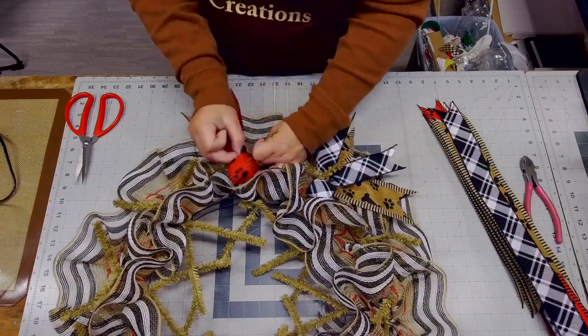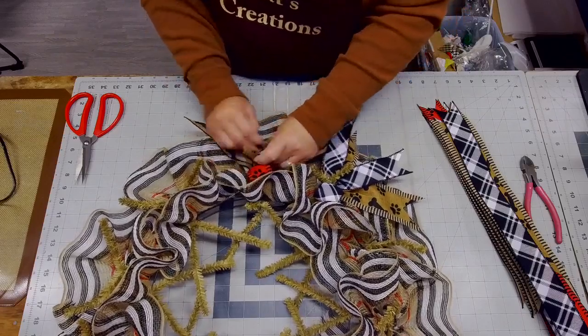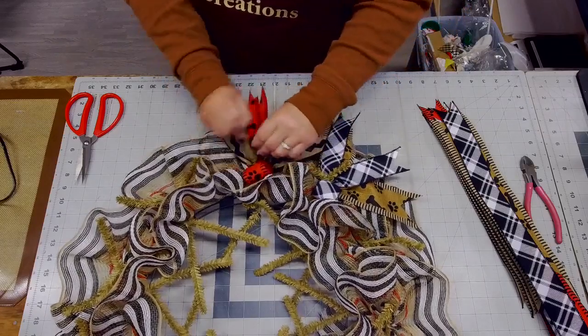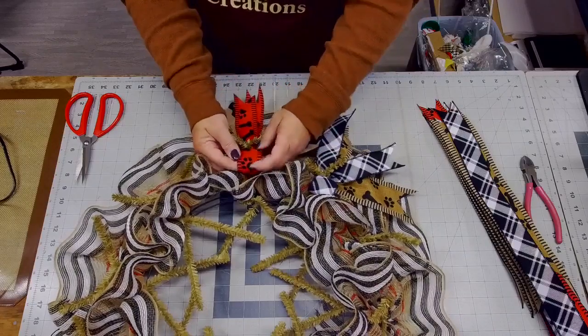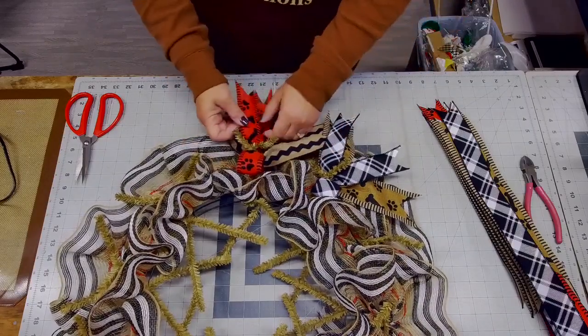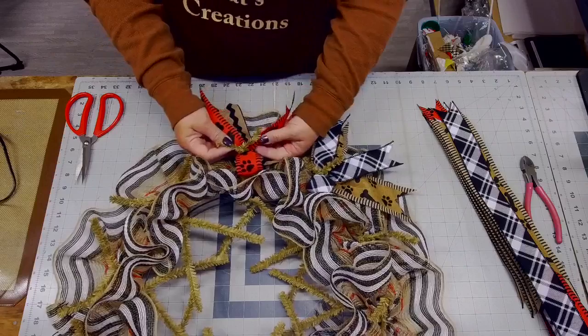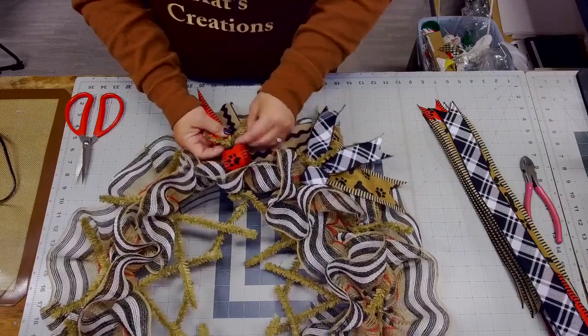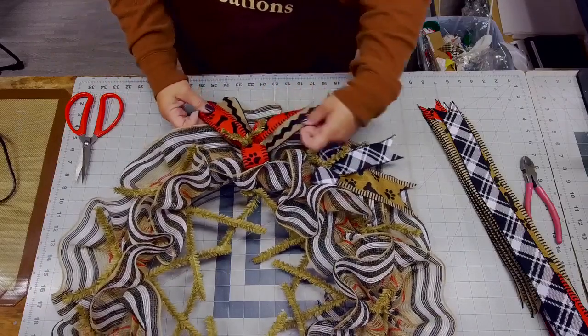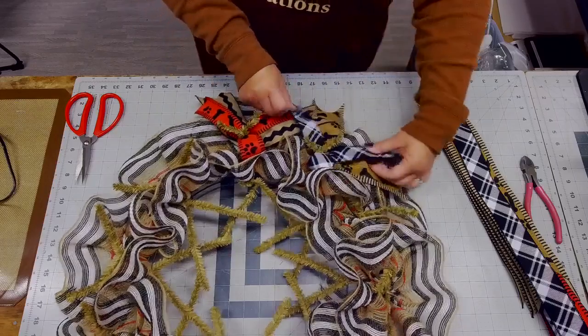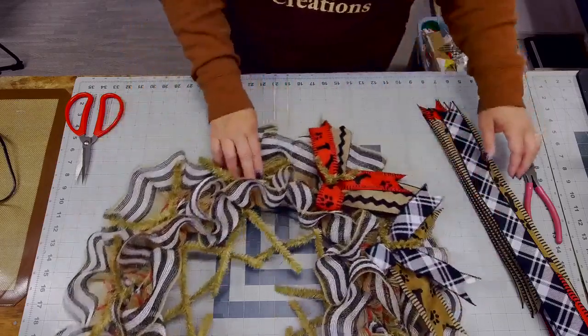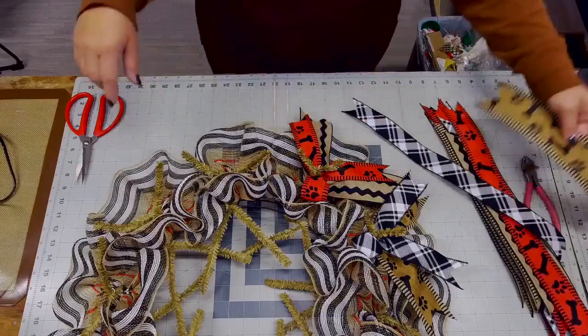And then we're just going to lay this right on the inside and give it a couple more twists. Okay, we're going to fan that open, flip our left side of our tail the opposite direction, and fan those to the outside. Okay, and we're going to consistently do that all the way around.